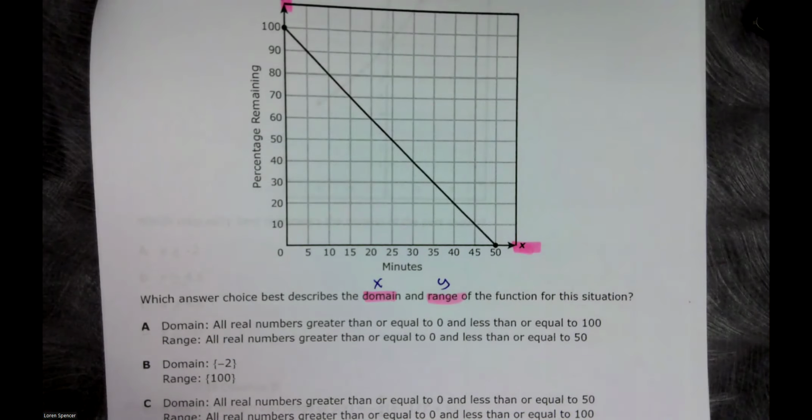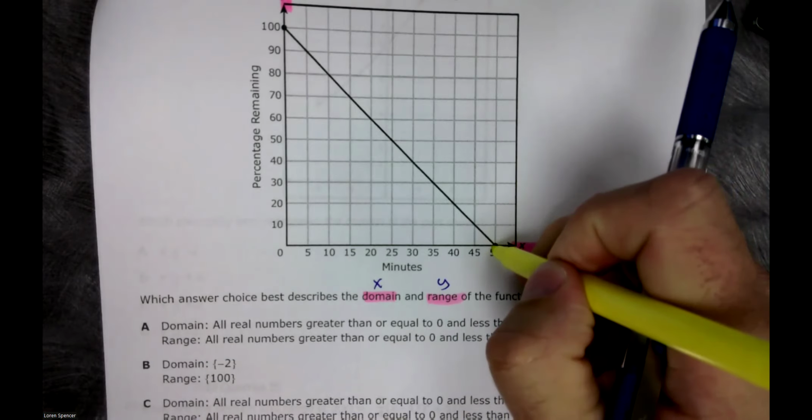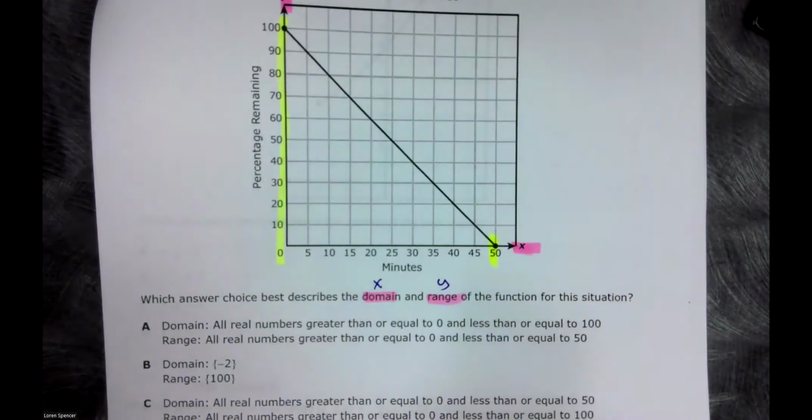So when I look at this, if I'm doing my domain, I have to draw to the X-axis. Well, drawing to the X-axis, that would be at 50 and 0.